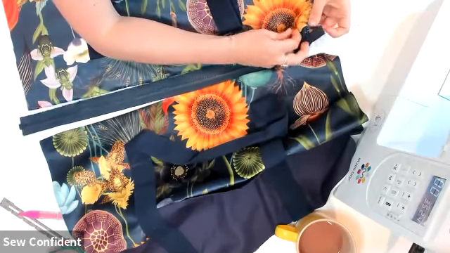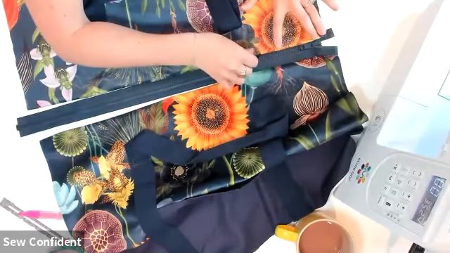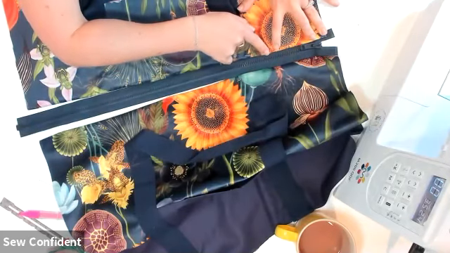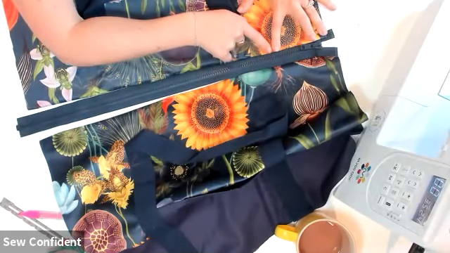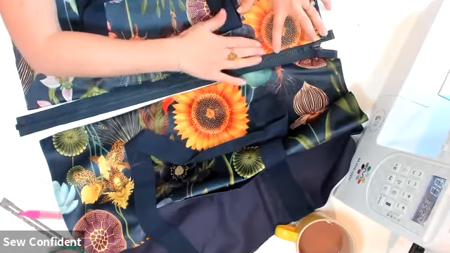And I'm going to keep the folded edge of my fabric about 3 millimeters away from the teeth, just so that I don't end up getting it jammed with fabric, because this is quite a chunky zip, so I just want to make sure there's plenty of clearance.